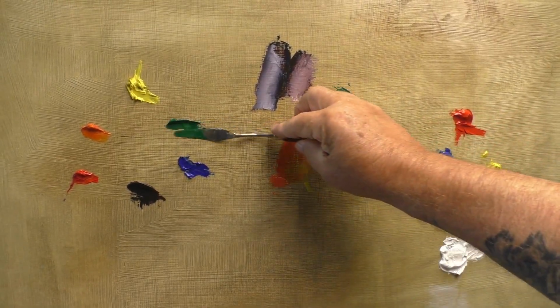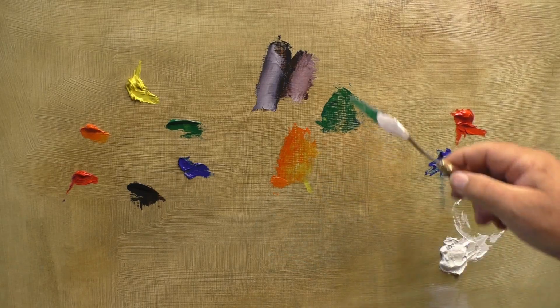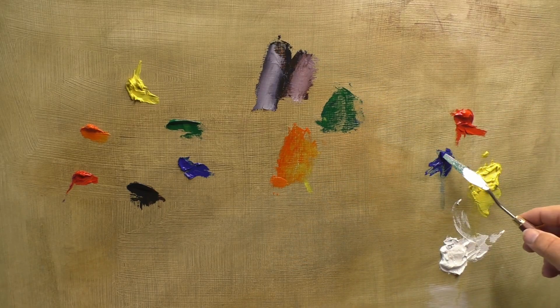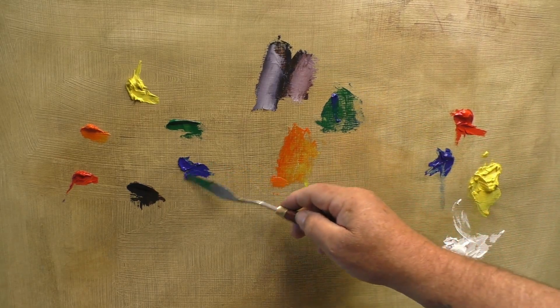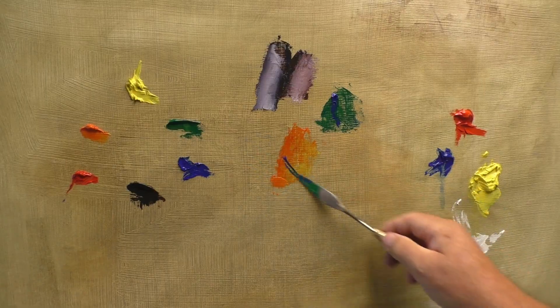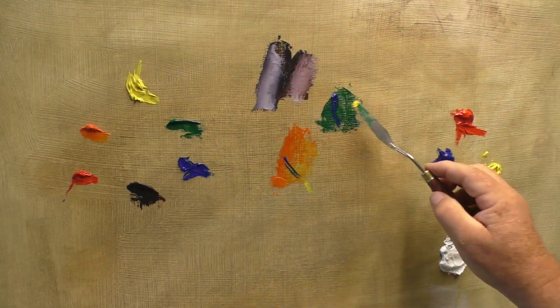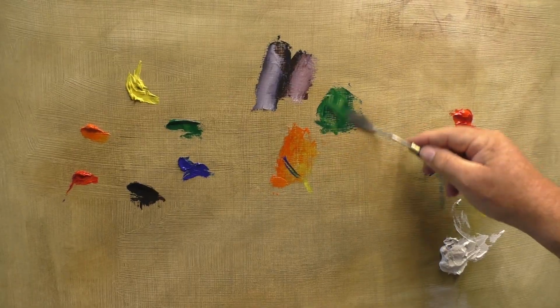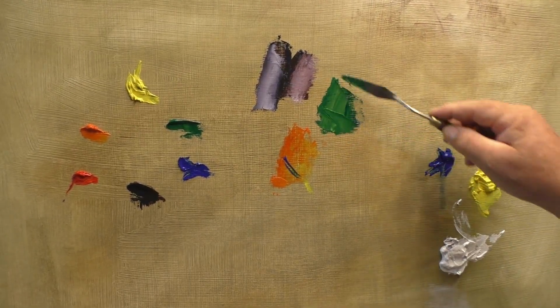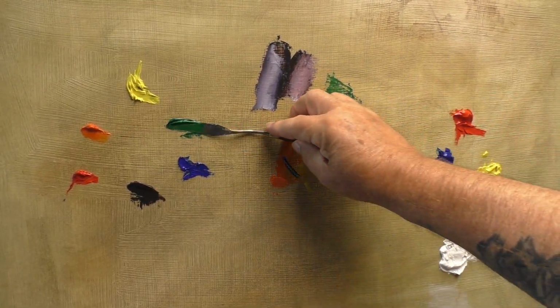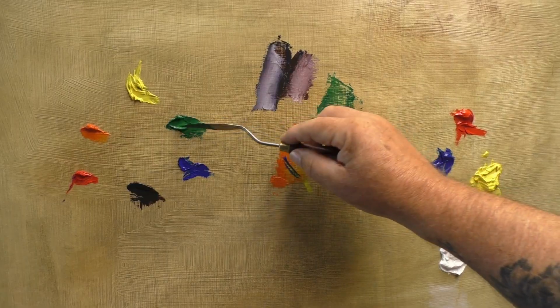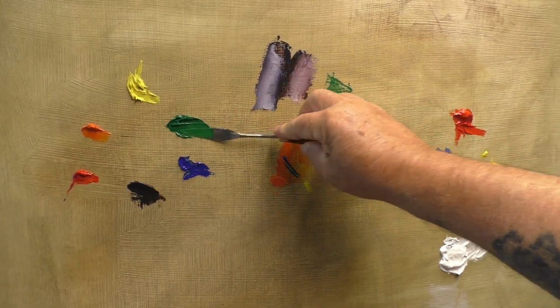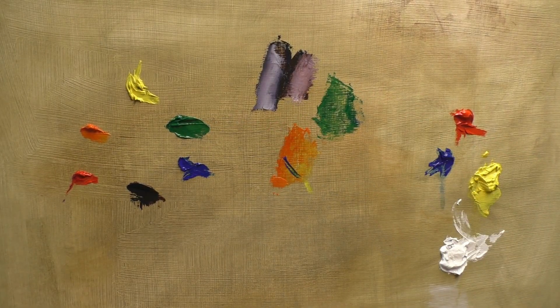Okay, there we have our green. I will have a little bit more of that green.